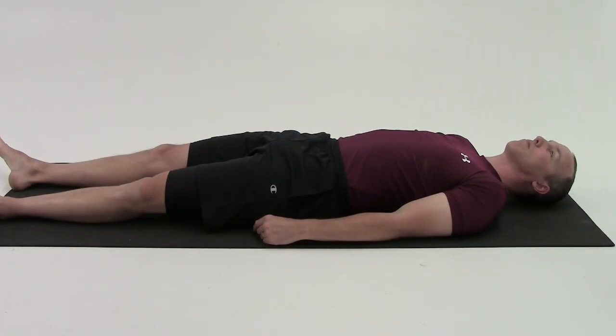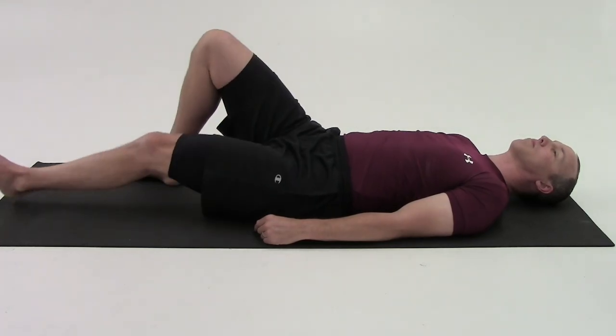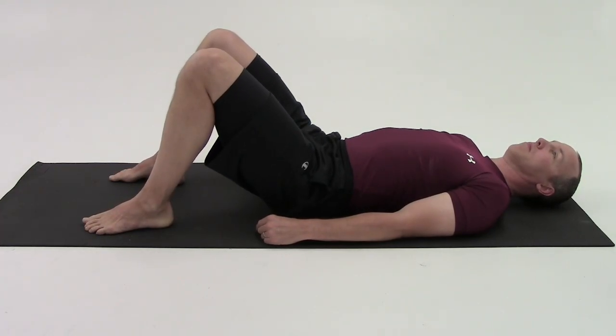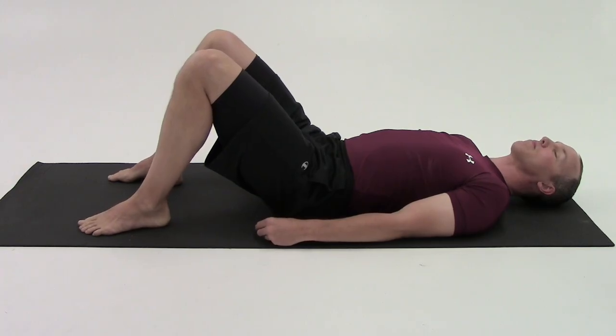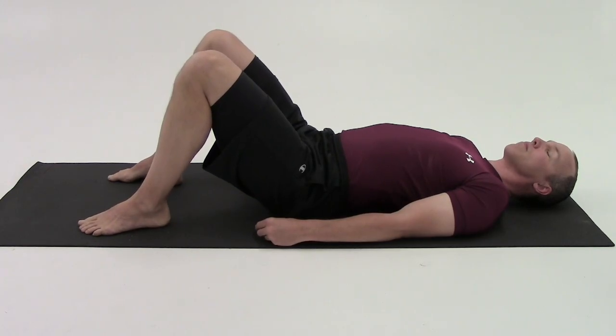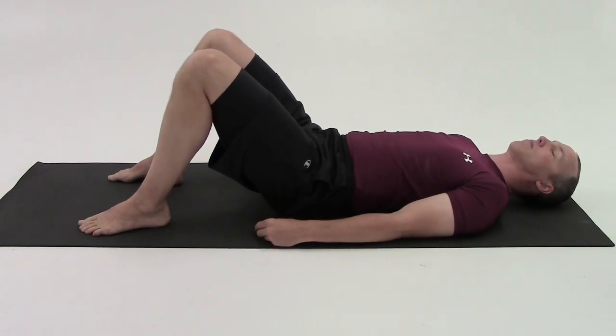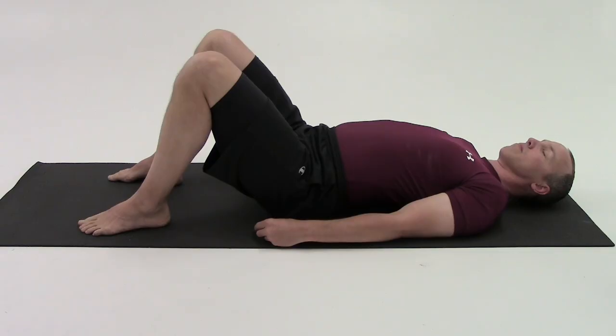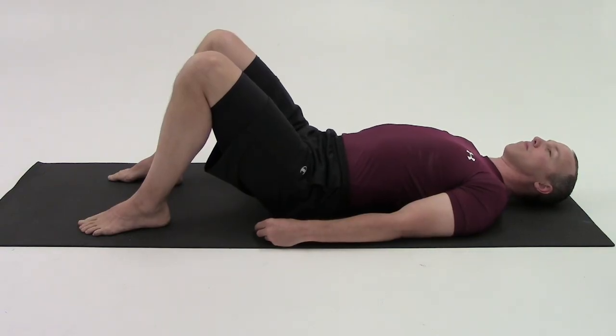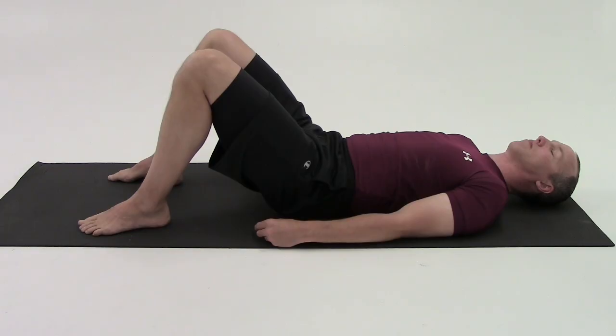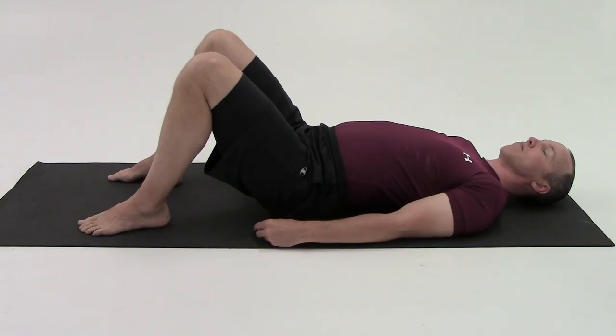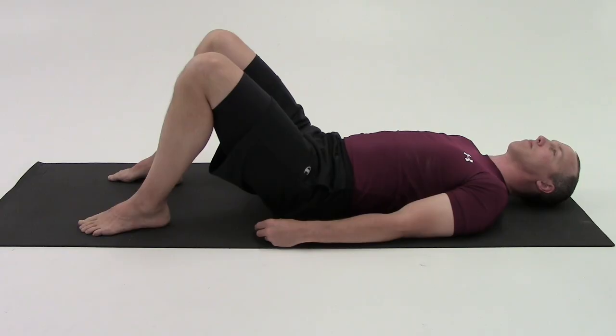Let's start on your back with your knees bent, feet flat on the floor if that's comfortable for you. Arms are resting down by your sides. Inhale and arch your spine. And then exhale and flatten your spine. Inhale to arch your spine. And then exhale to flatten your spine. We'll do this one more time. Inhale and arch your spine in a comfortable manner, and then exhale, flatten your spine to whatever is comfortable for you.